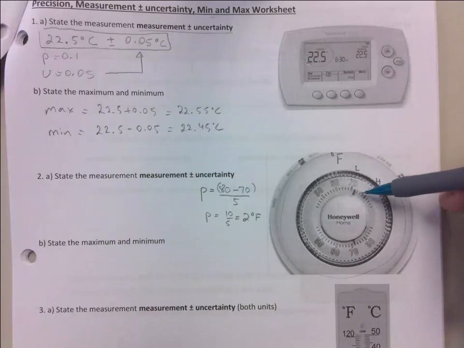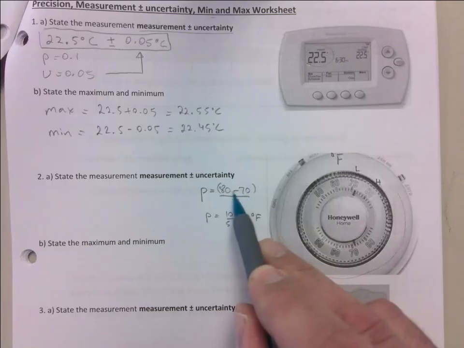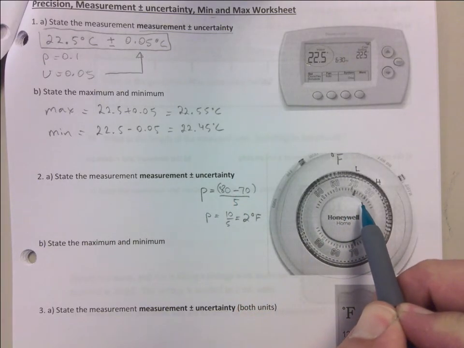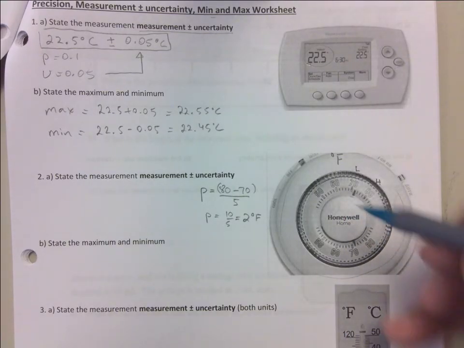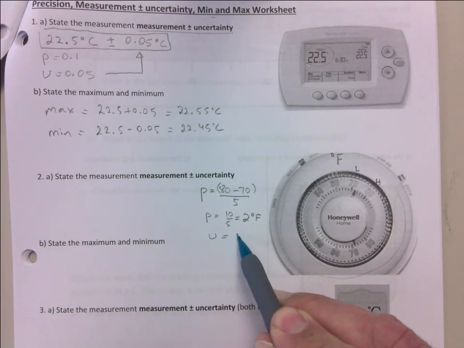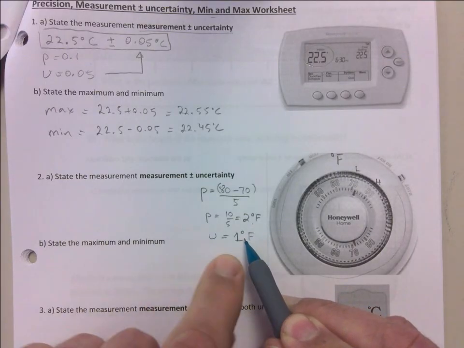But because there are markings in between, you need to count them as one little step. So we use these numbers to subtract, and then we divide it by how many little gaps there are between the numbers. So you have to be extra careful there. So the precision is 2, therefore the uncertainty is 1, right? It's just 1 degree Fahrenheit. It's just half of that.